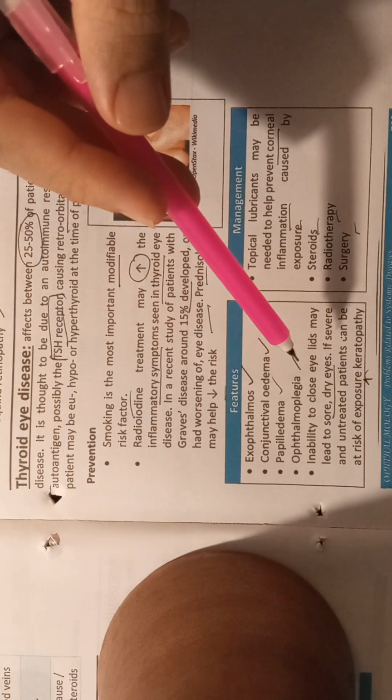Radioiodine treatment may increase the inflammatory symptoms in thyroid eye disease. In a recent study of patients with Graves' disease, around 15% developed or had worsening of eye disease. Prednisone may help decrease the risk. So the features will be exophthalmos like this, conjunctival edema, papilledema, ophthalmoplegia.